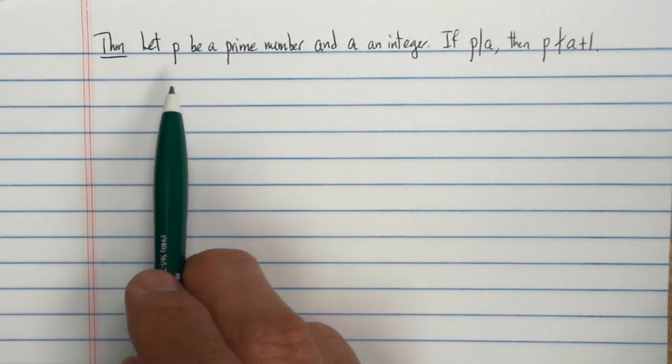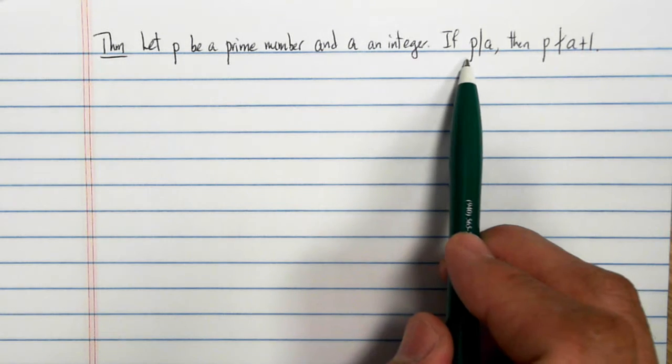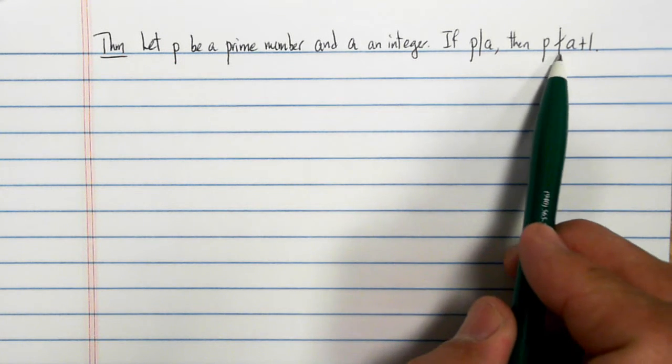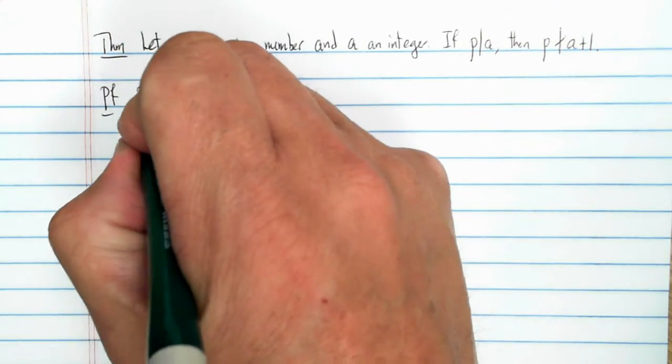Okay, well, let's prove this theorem. Let p be a prime number, and suppose a is an integer. We're going to show that if p divides a, then p does not divide a plus 1. Proof. We're going to do this by contradiction.